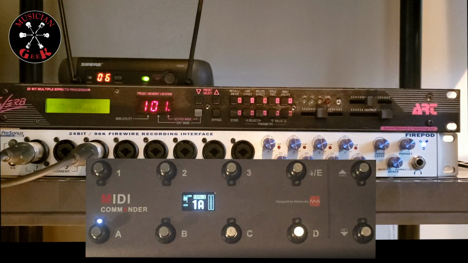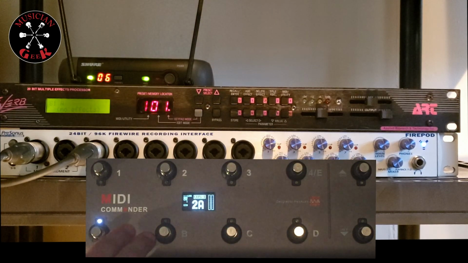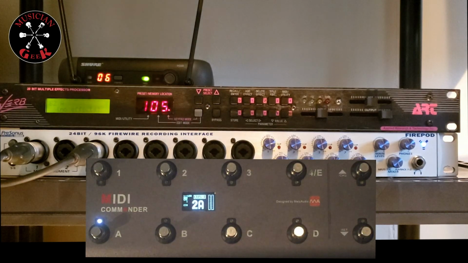So again, when you want to change banks, not only do you bank up, but then you have to actually hit one of the buttons in that bank. As we can see, I just went up to bank 2 on the actual MIDI Commander, but we see over here, it's still on bank 1. So I'd have to hit the bypass or any one of these ABC, and as soon as we do that, we can see it switches over. So yeah, then just bank up, bank down.